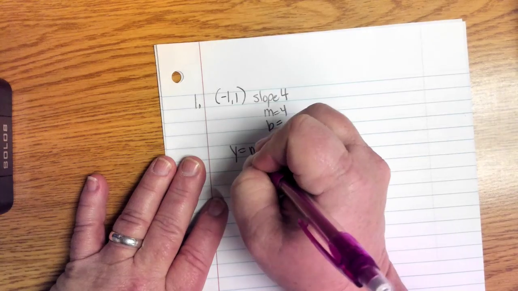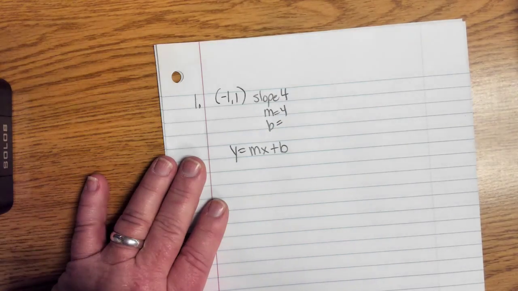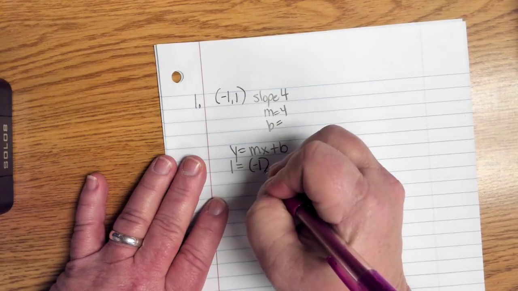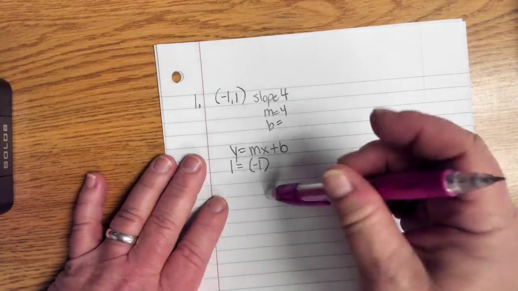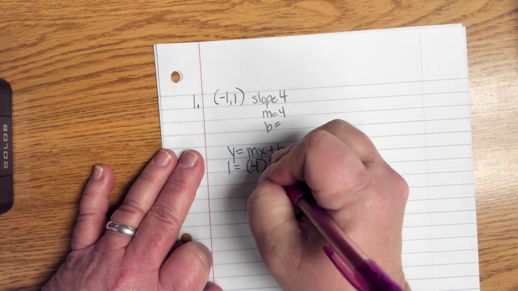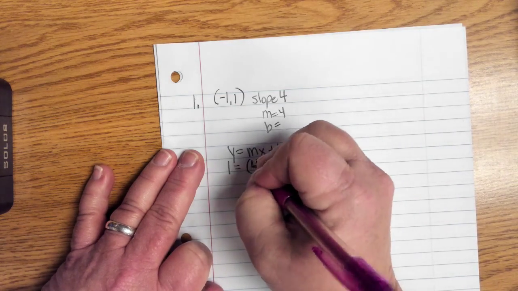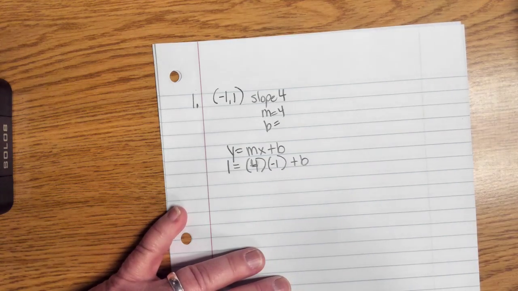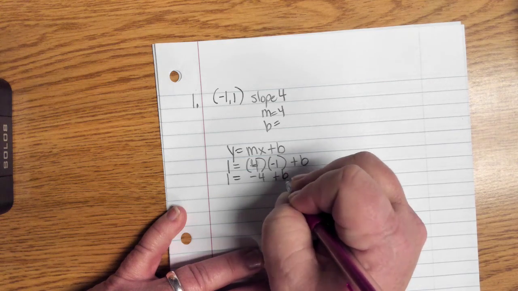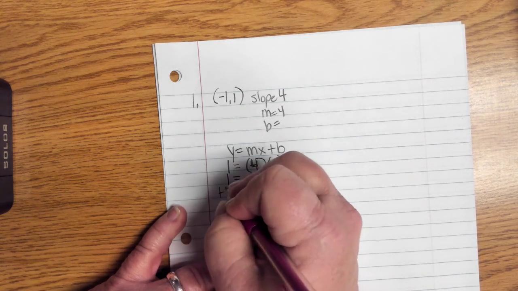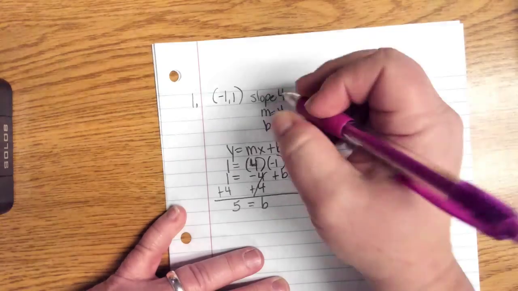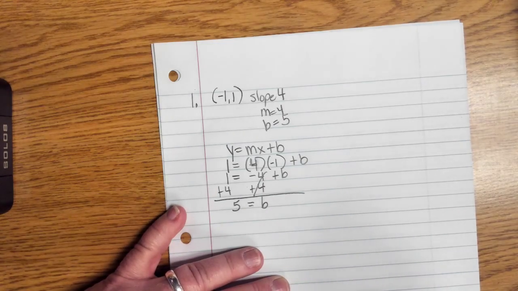Y equals mx plus b, and I'm going to fill in my point, which is y is 1, is equal to 4 times my x, which is -1, plus b. And I'm going to solve this for b. So I get 1 is equal to -4 plus b. Add 4 to both sides, and I get b is equal to 5. So m is equal to 4, b is equal to 5.